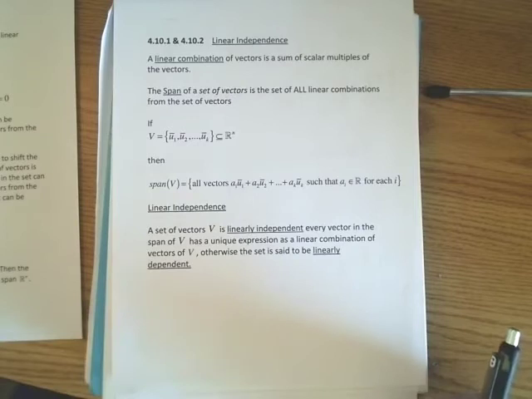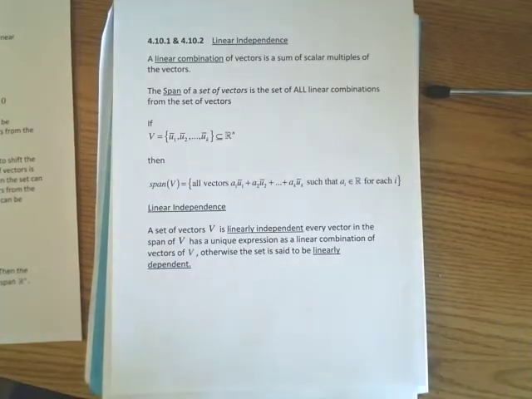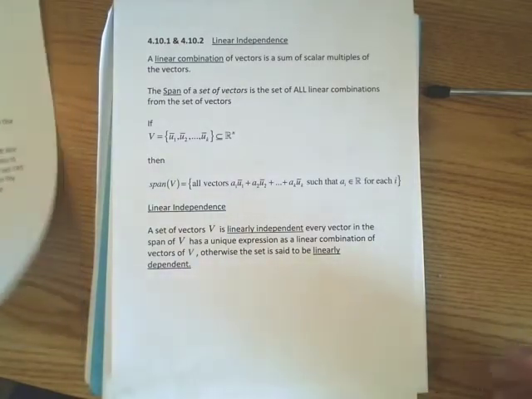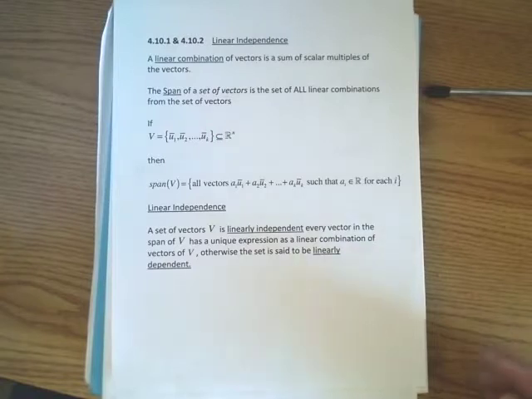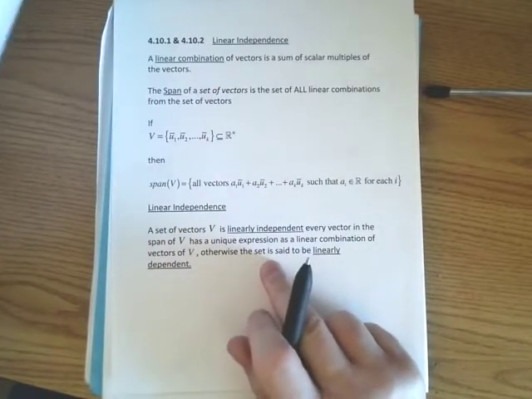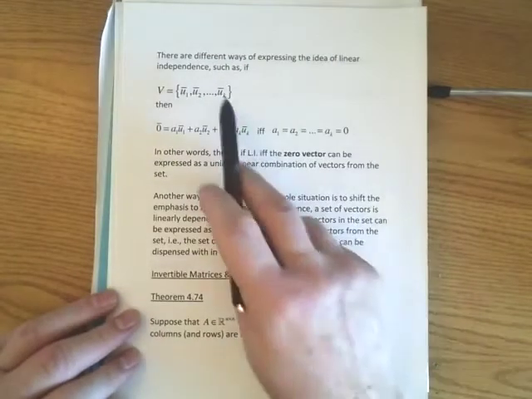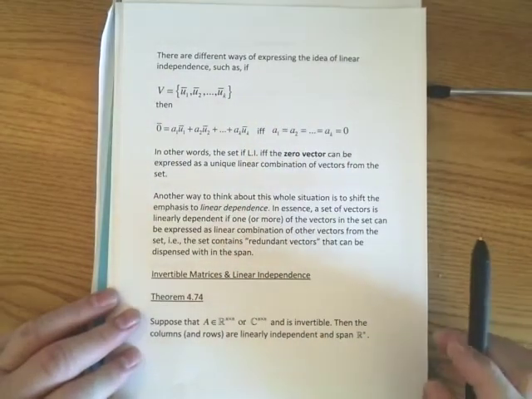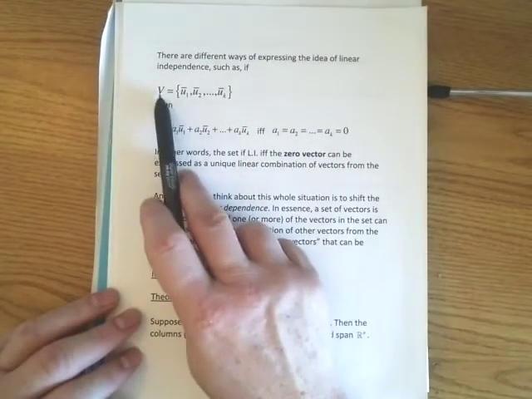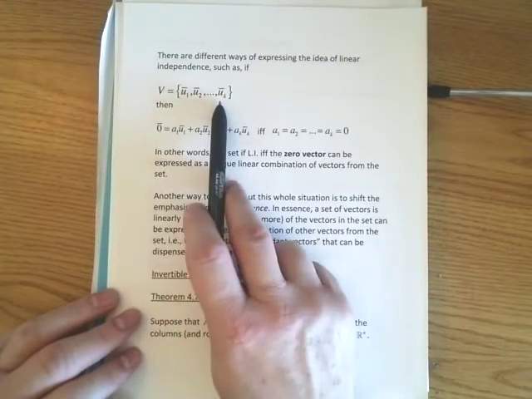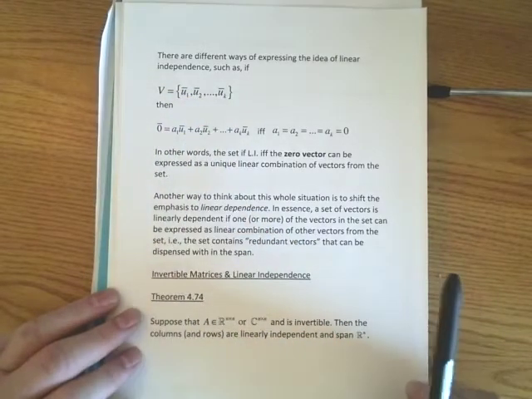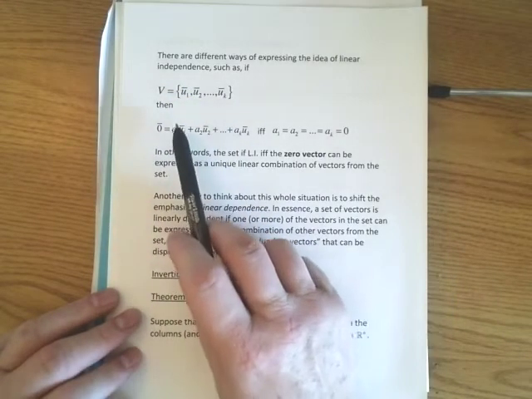Here's another characterization, which I think your book actually uses as the original definition, but it is equivalent to this. There are different ways of expressing the idea of linear independence. So this is my V, my set of vectors, and I've got k of them. Here's one way of expressing this.